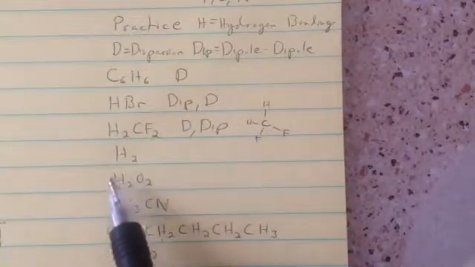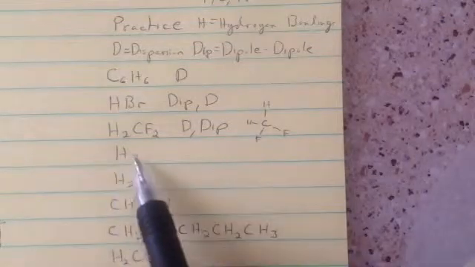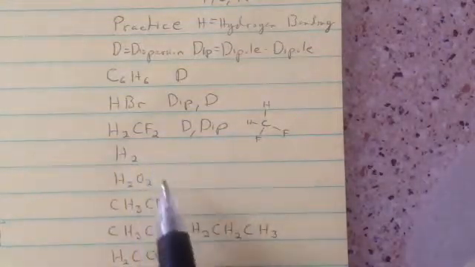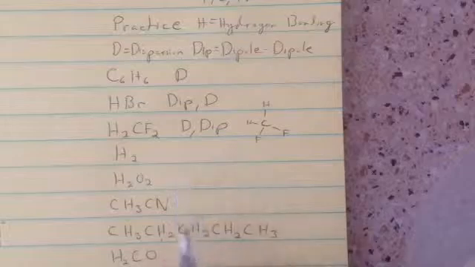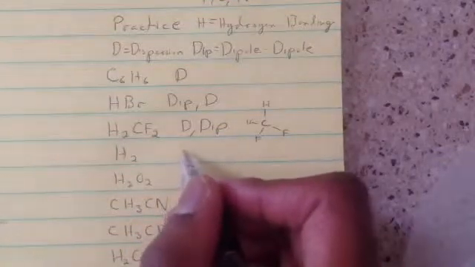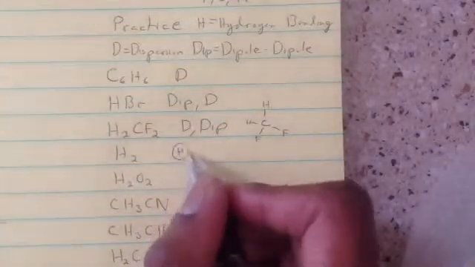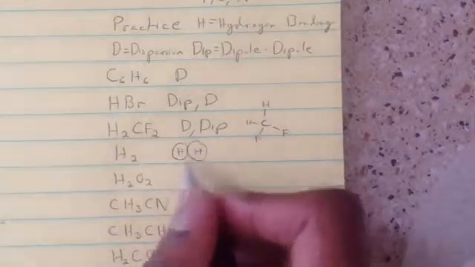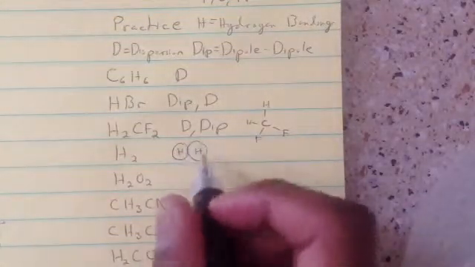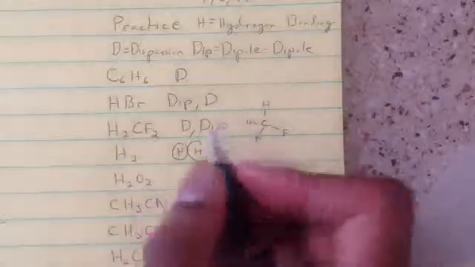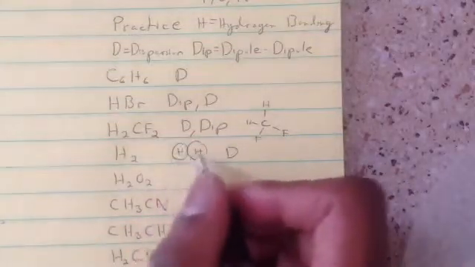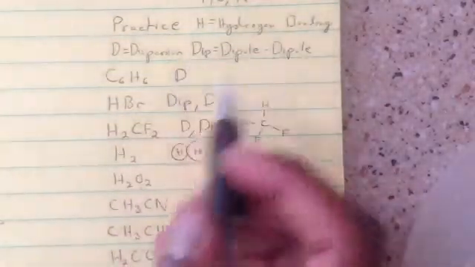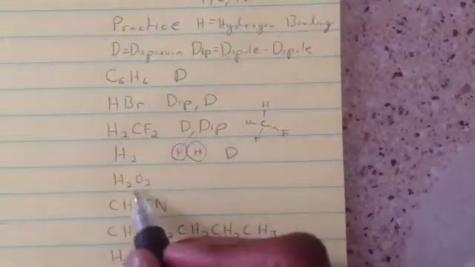So next, H2. H2 is just a diatomic molecule. It's just one hydrogen bonded to another. So it's going to be a shape like this. And since it's almost perfectly spherical, it's going to be dispersion, and dispersion forces happen in everything, and it's going to be nonpolar, so it won't be dipole.